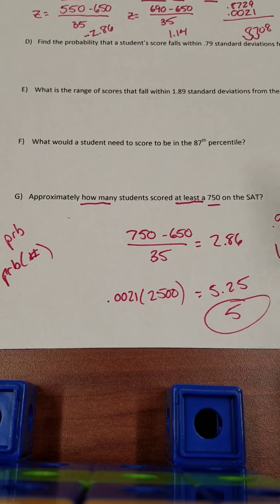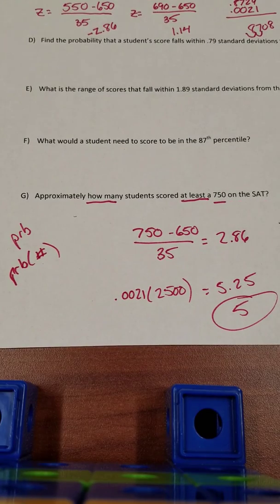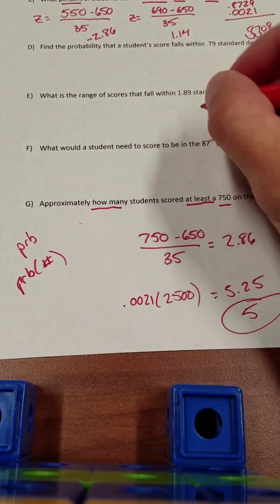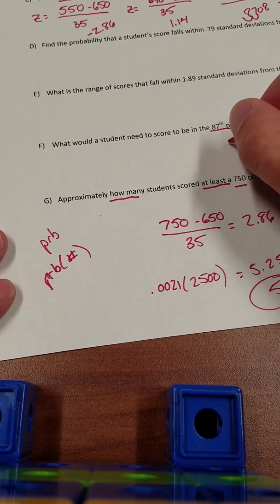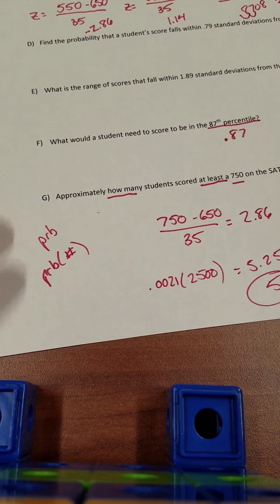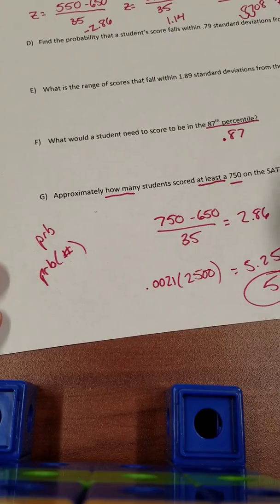Okay, going straight up the chart, we're going to do F. So 87th percentile. What would a scorer need to score with the 87th percentile? Well, this one's a kind of a funny question. Anytime that we're looking at a percentile, that means we find our percentiles in our chart, not around the outside edge, but actually in our chart. And I don't have my chart on me, so I'm going to have to show you my computer screen. But 87th percentile means I'm looking for something close to 0.87, or a probability of 0.87, which would give me an 87% ranking. Okay, so we're looking for that.